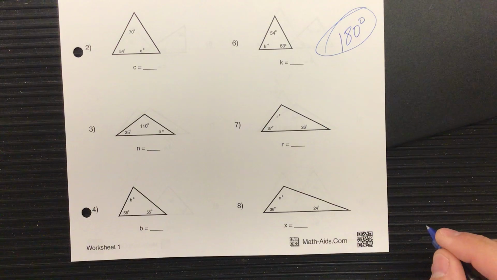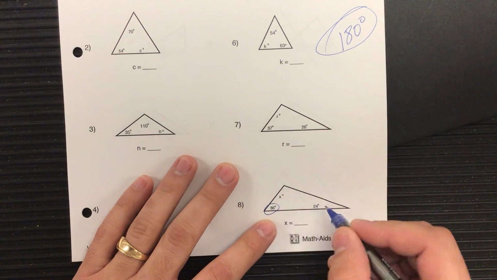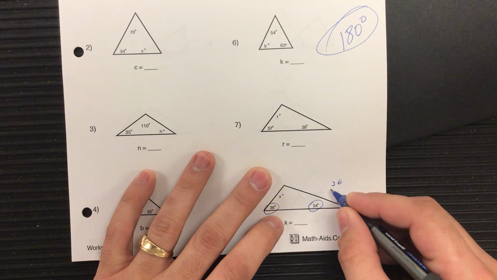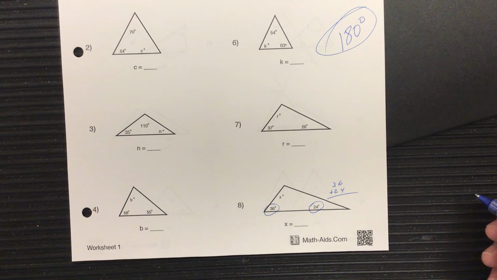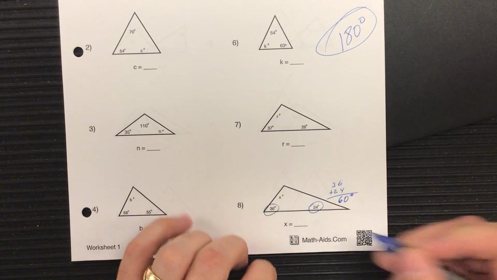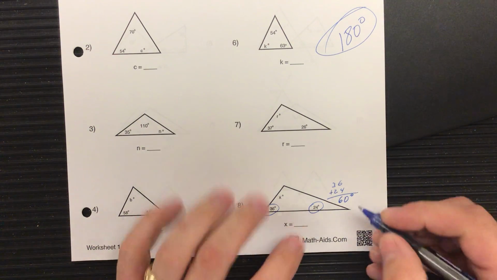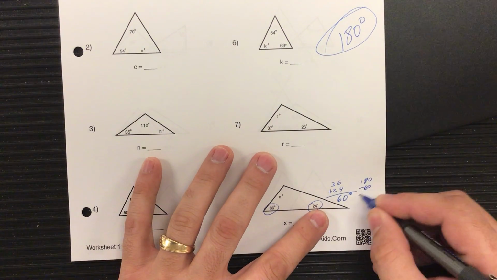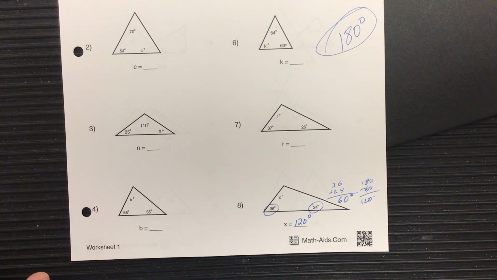So if you look at number 8, you already have a 36 and a 24. What's 36 plus 24? Don't guess, you have calculators. 60. So if those two add up to 60, what's the last one remaining? 120. 180 minus 60 is 120. So down here, I'm going to write 120. I'm going to be sure to label degrees.